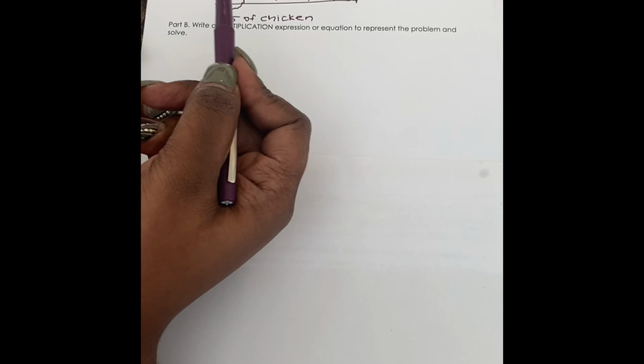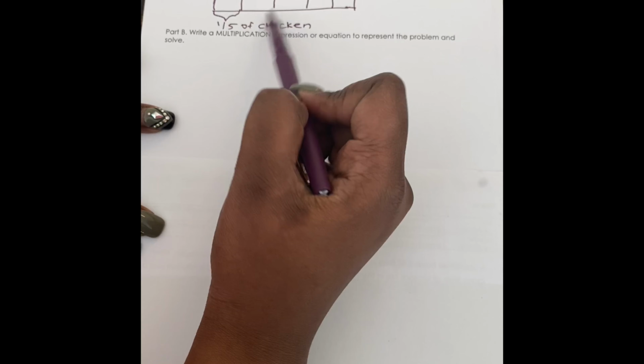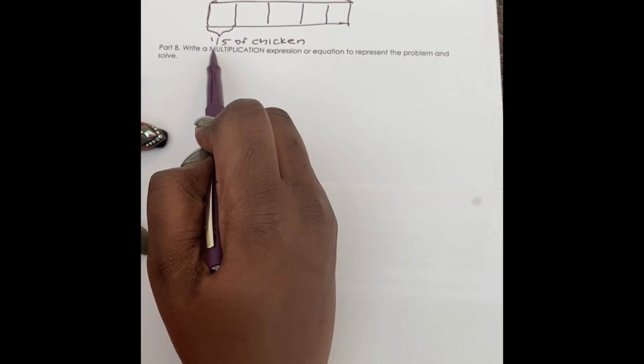Just that simple. When it asks us to draw a model to represent the problem, we use our model to represent all of the information given to us on a problem. Part B asks us to write a multiplication expression or equation to represent the problem and solve. So our key word here is multiplication. It is capitalized for you, so we know that we are multiplying.